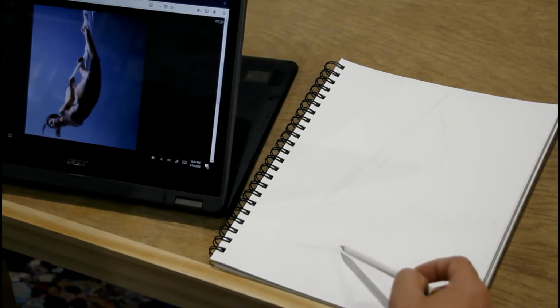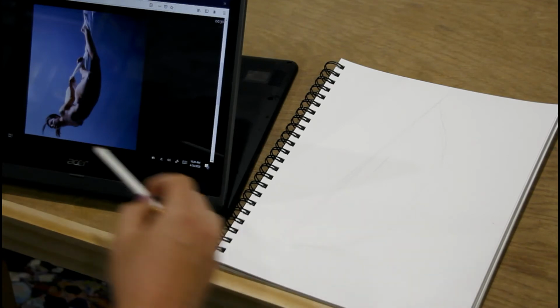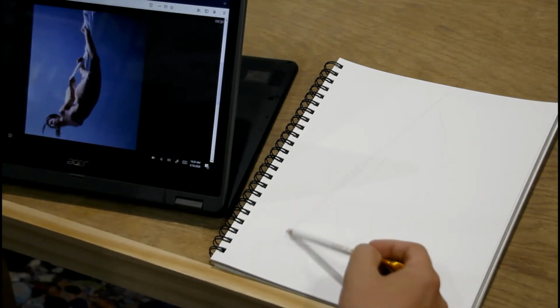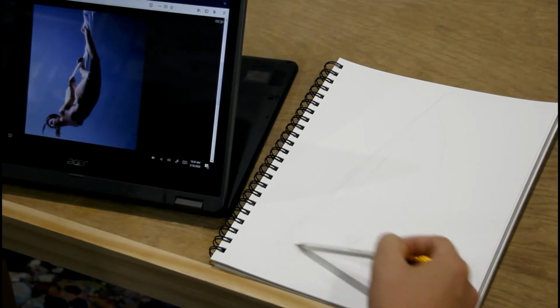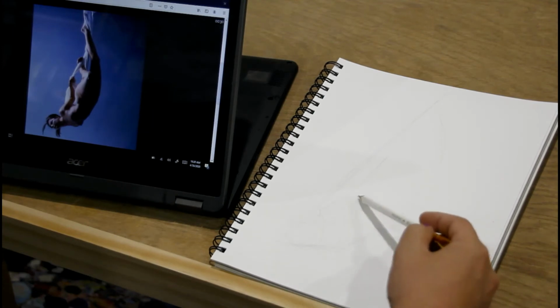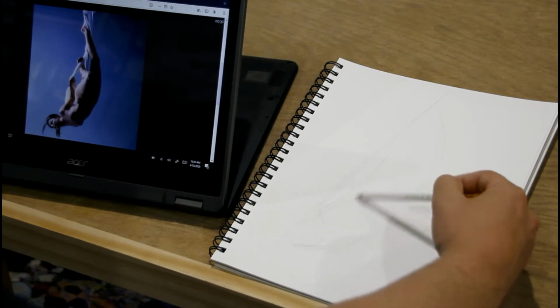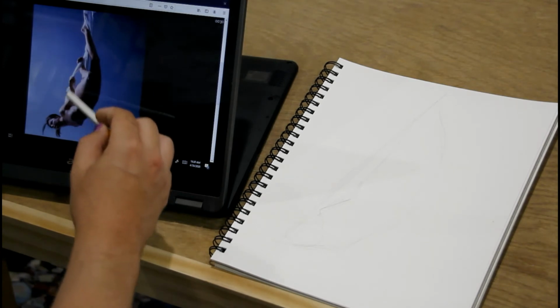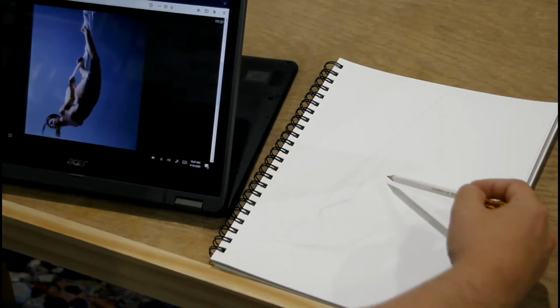So I'm going to start. I'm trying not to think of this as a figure at all. I'm looking at individual parts and trying to get these. I'm mostly cutting away the outside shapes that I see.